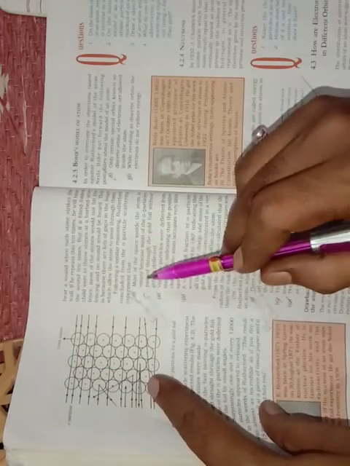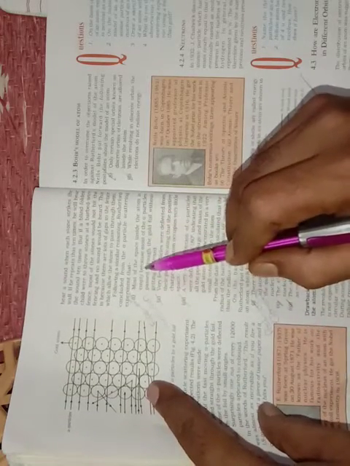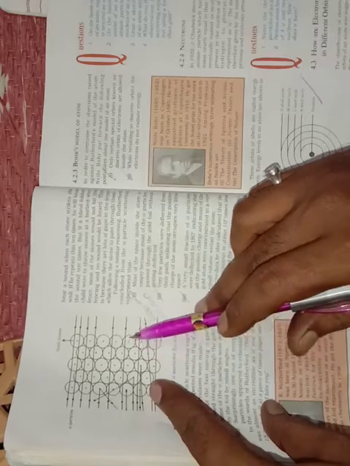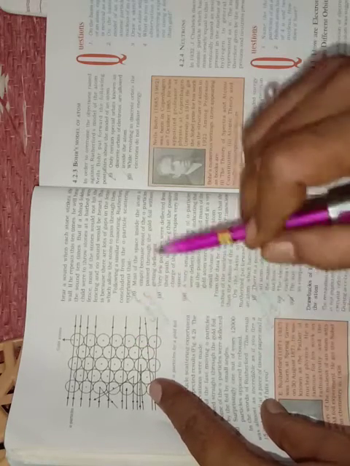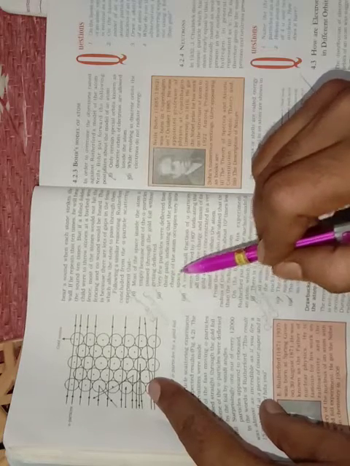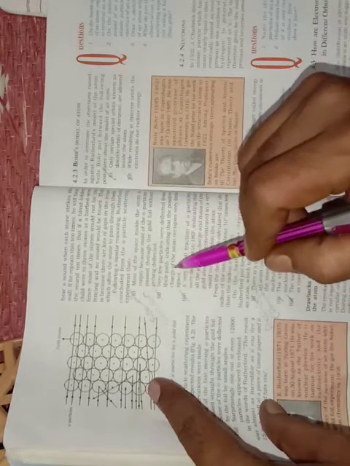What is the conclusion here? Most of the space inside the atom is empty. Inside the atom, most of the space is empty, open space. Hence these radiations are passing through. And very few particles are deflected from their path.